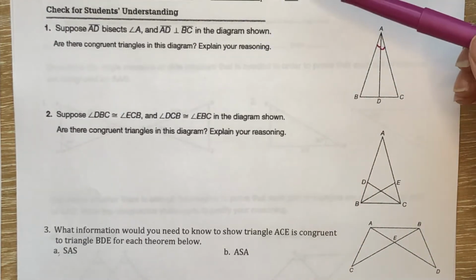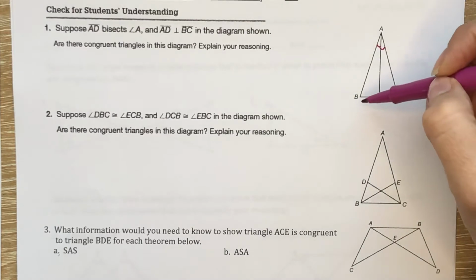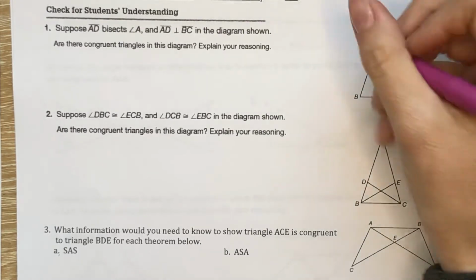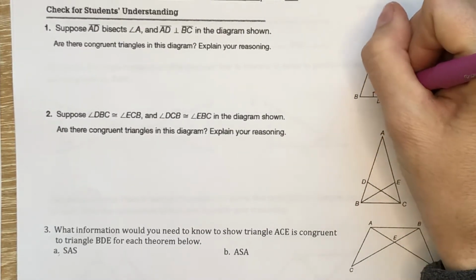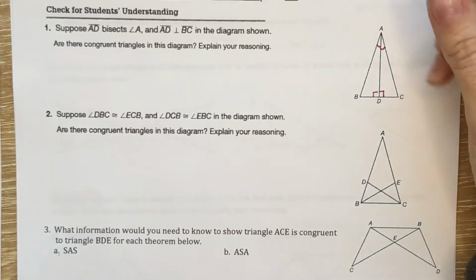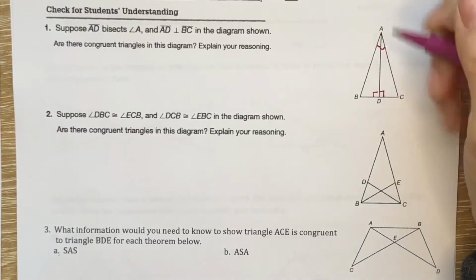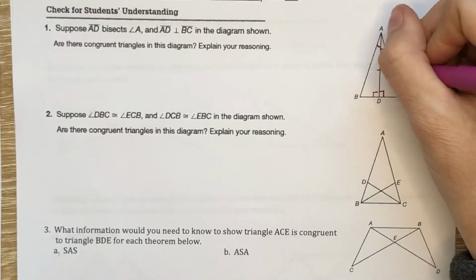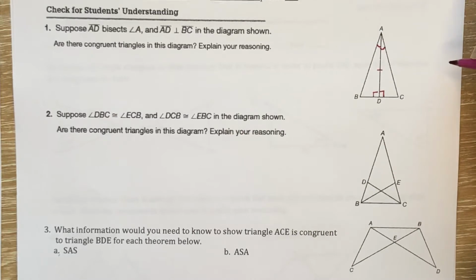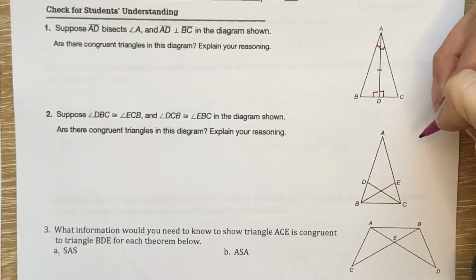It's like the midpoint. And then it's telling you that AD is perpendicular to BC. So that's going to create two right angles. And then you can see that they're both sharing this line, AD. Okay, so that's congruent to each other, obviously. So this is going to be angle, side, angle.